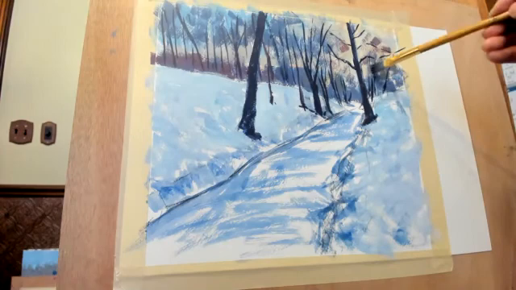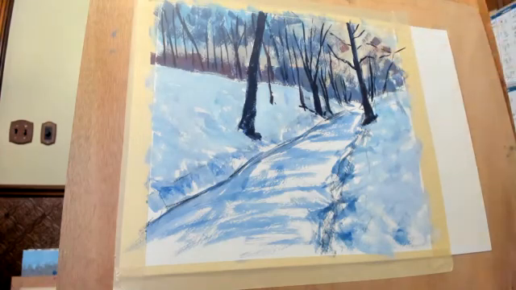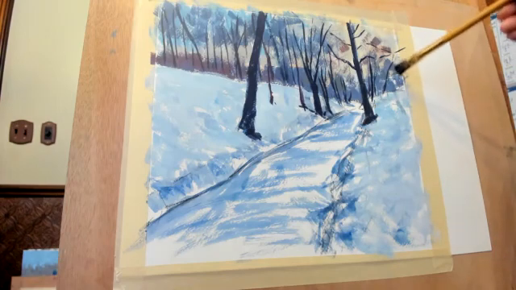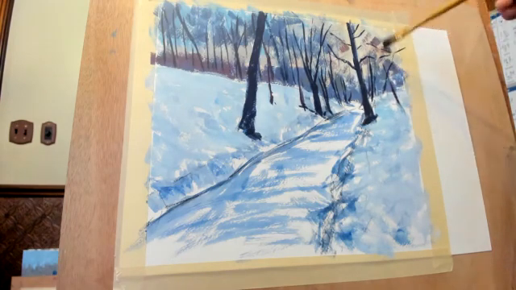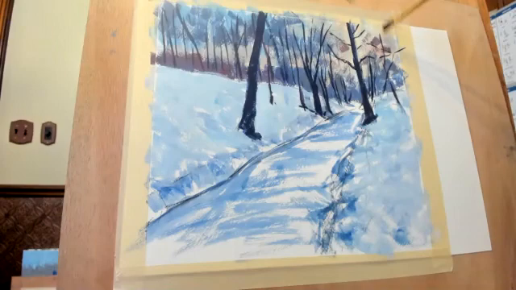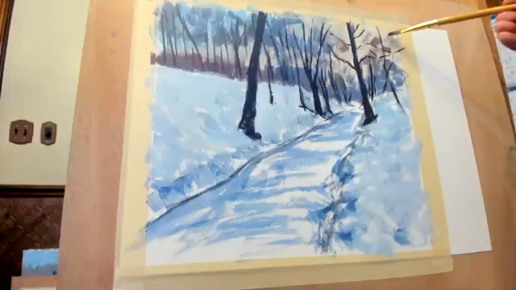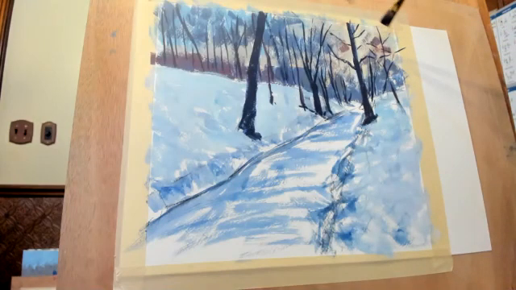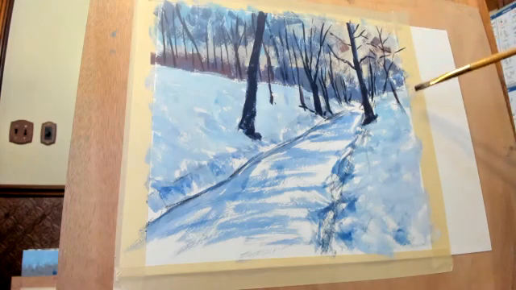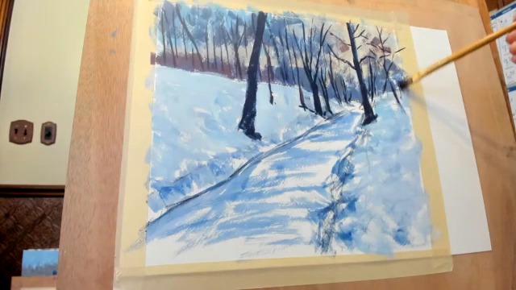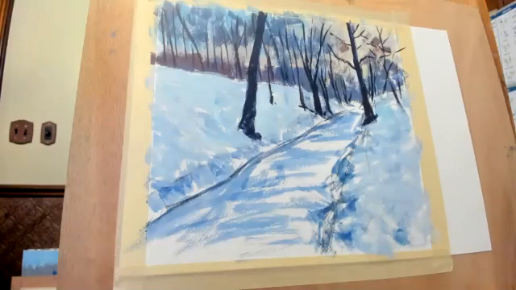Here, I can use a little bit warmer color for this one.